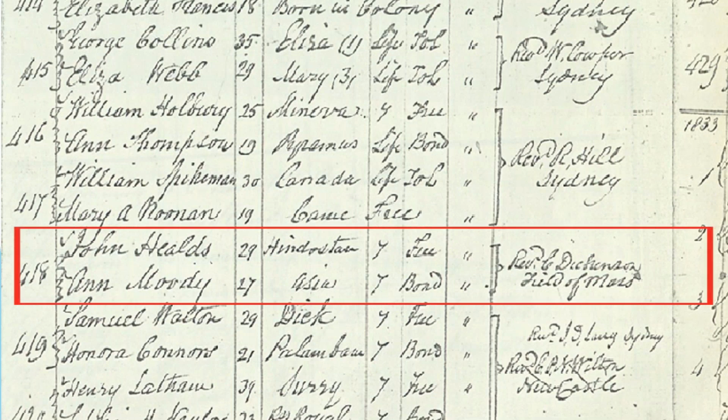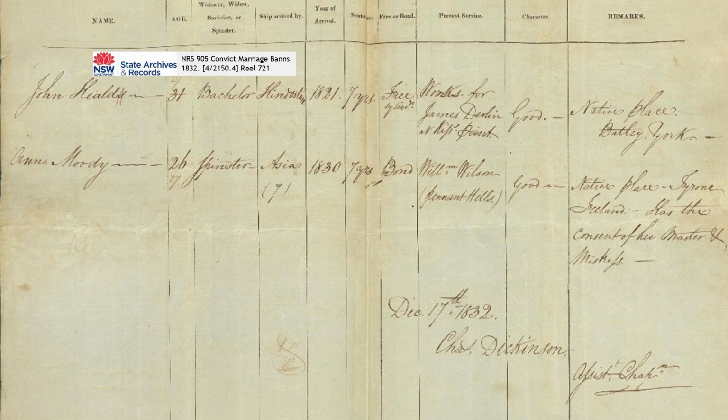John Hills and Anne Moody. So what we have here now is a 29-year-old and a 27-year-old getting married, and the Reverend Dickinson marrying them from the Field of Mars, marrying them together. One is free and one is on bond. And now we move through to the actual marriage ban record.